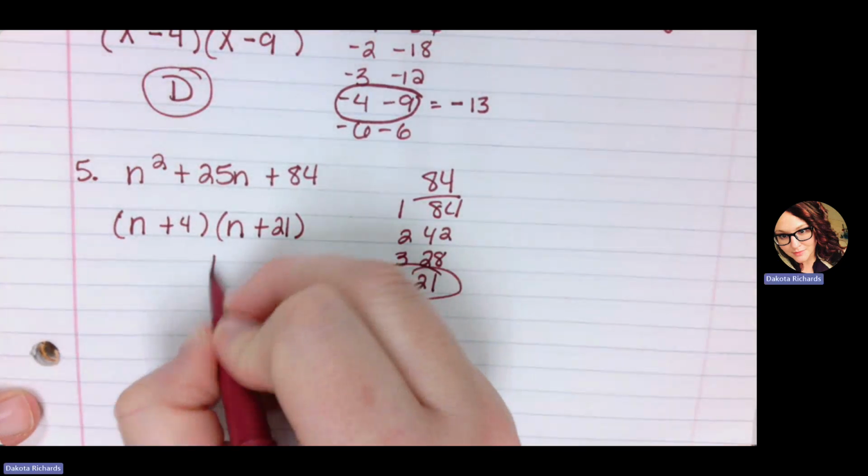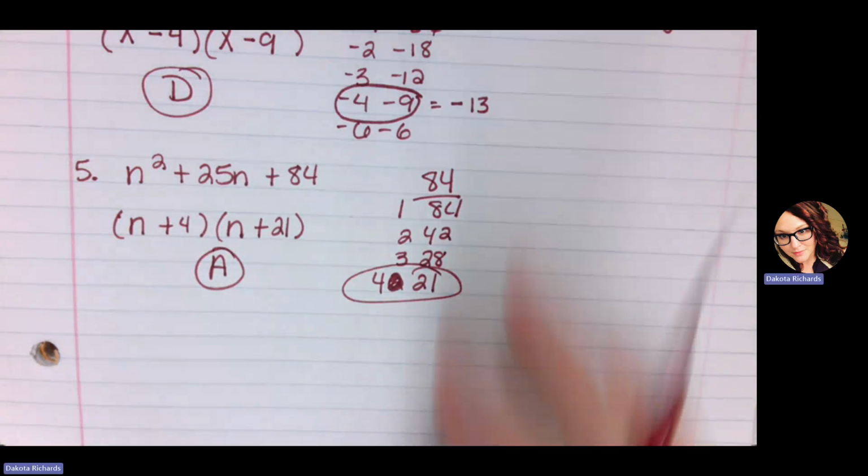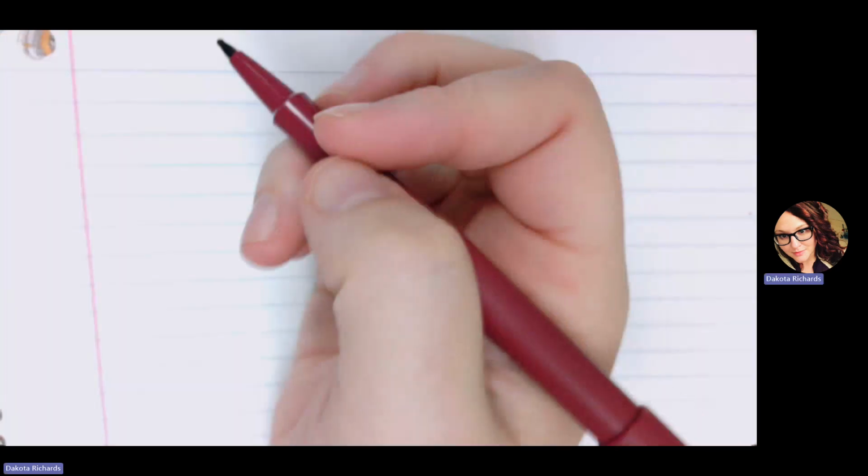This was answer choice A on the review. Okay. And you'll notice you don't have a ton of space on your actual review. So to work this stuff out, you're going to need paper. All right, so we just finished number 5. We're on number 6.